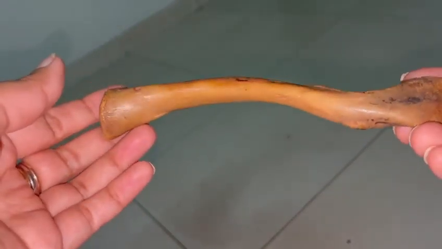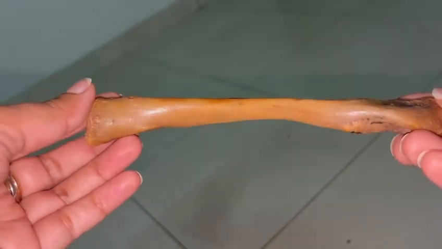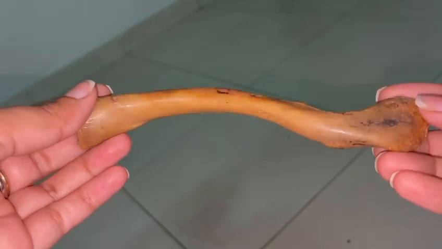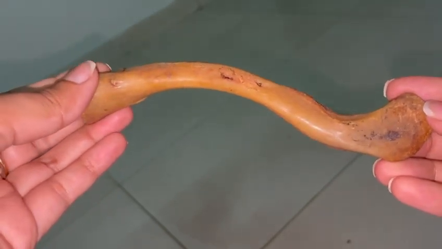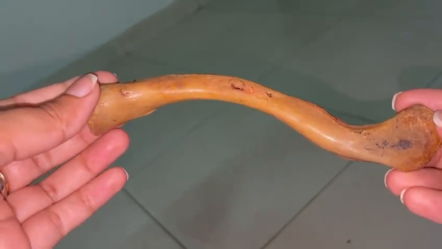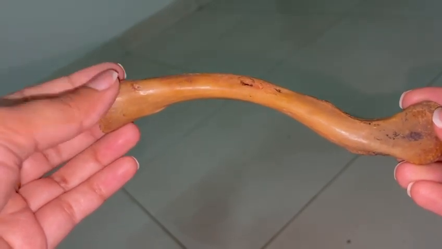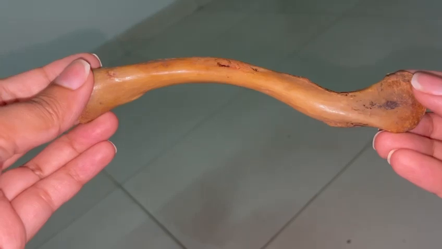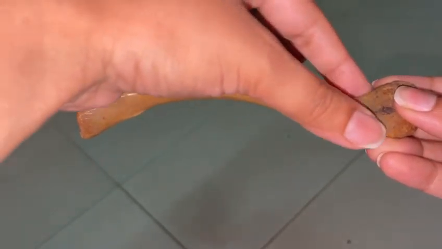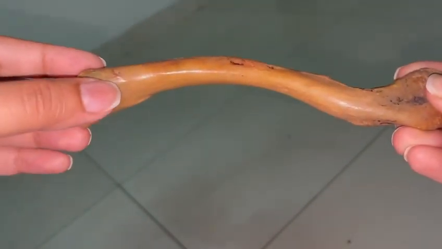So today we'll discuss the clavicle. The clavicle is a long bone that lies horizontally, unlike other long bones in the human body that lie vertically. Like other long bones, it has two ends. This is one end of the clavicle and this is the other end. And it has a shaft, this curved S-shaped shaft.